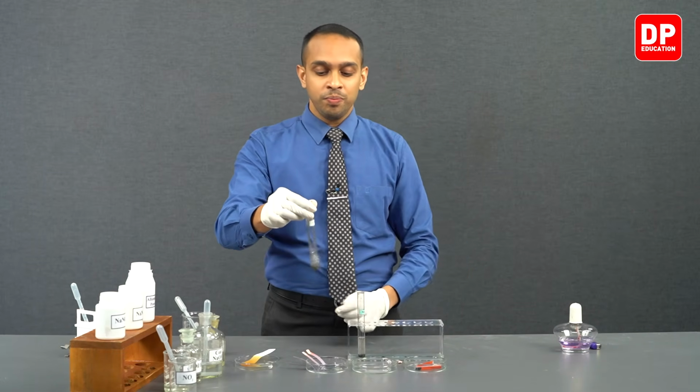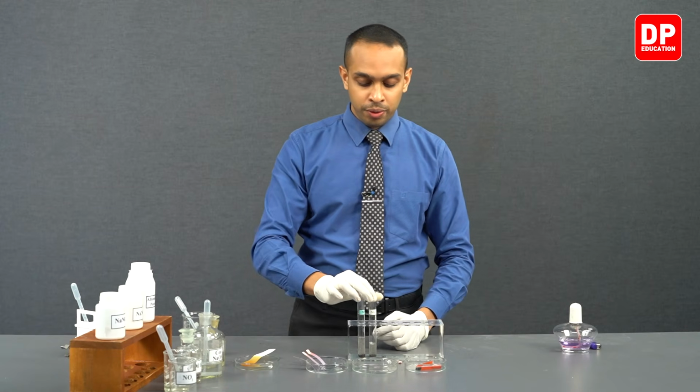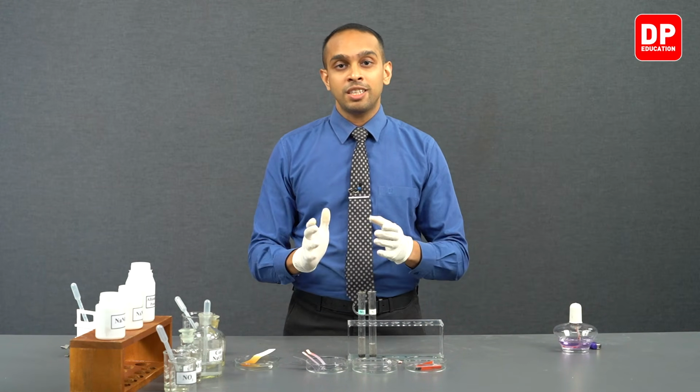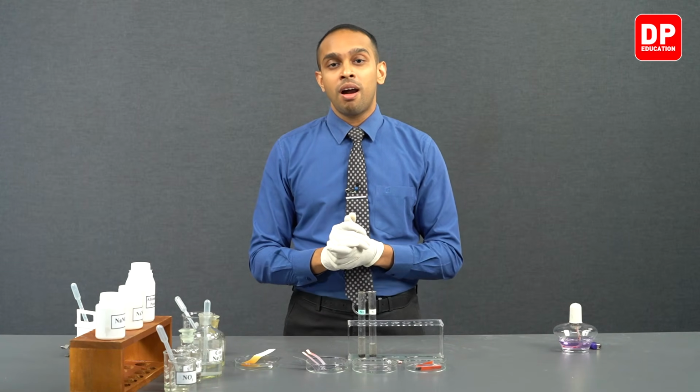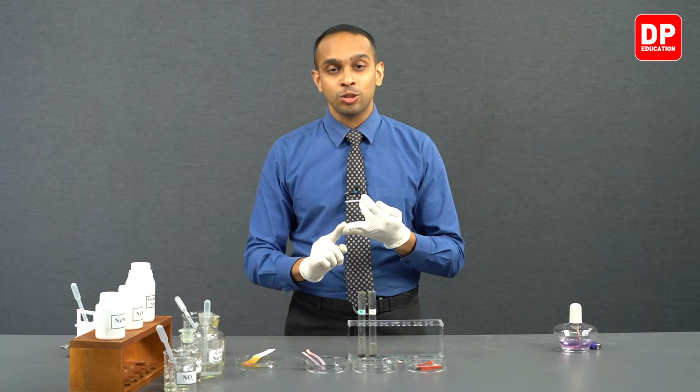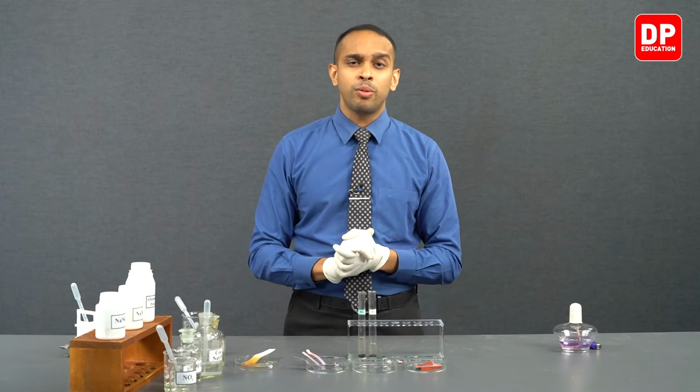So students, we saw how both nitrite ion solutions and nitrate ion solutions are going to react with aluminium powder and sodium hydroxide and produce ammonia gas. The same reaction can be observed if you take zinc powder and react it with sodium hydroxide and nitrate or nitrite ion solution.